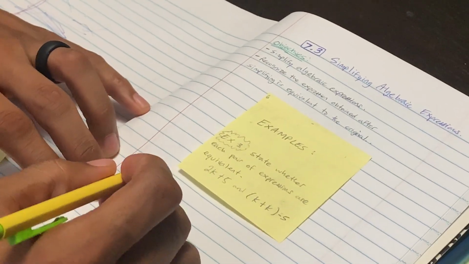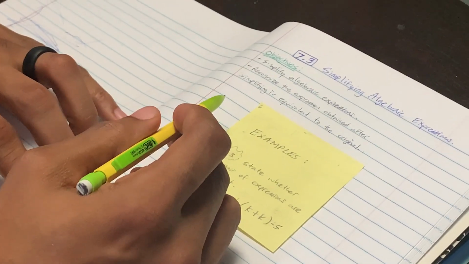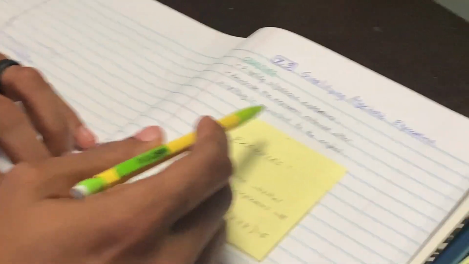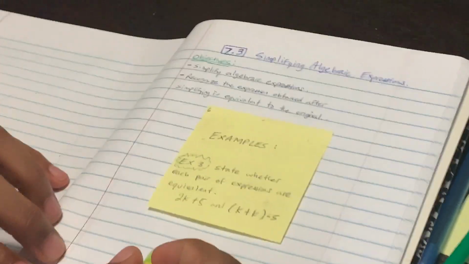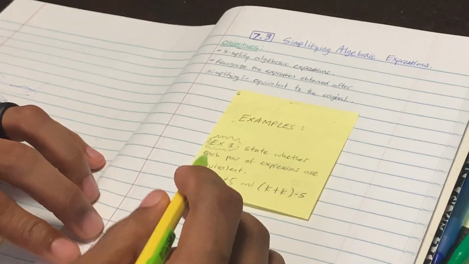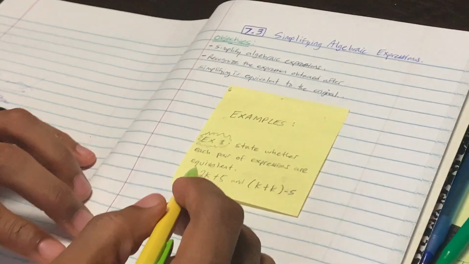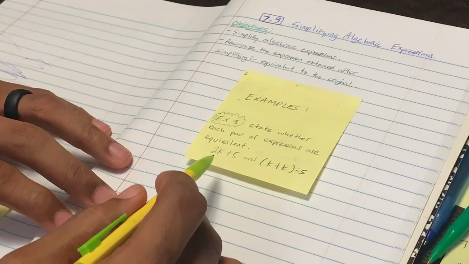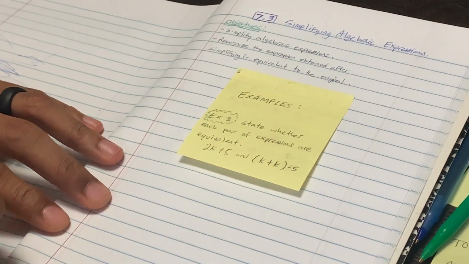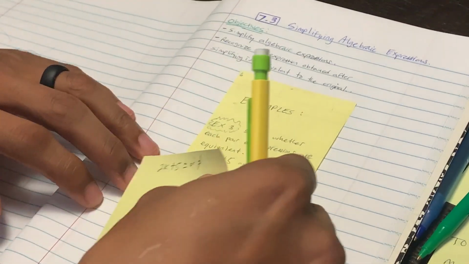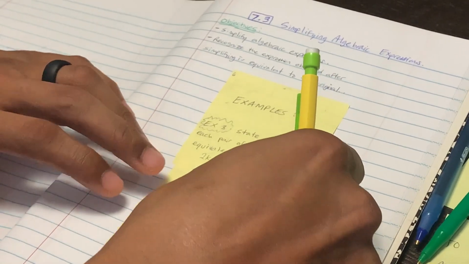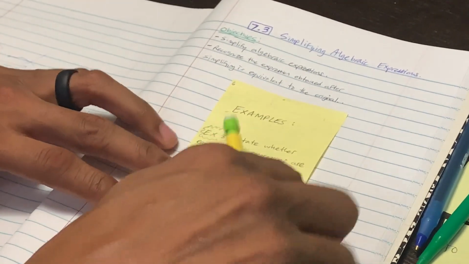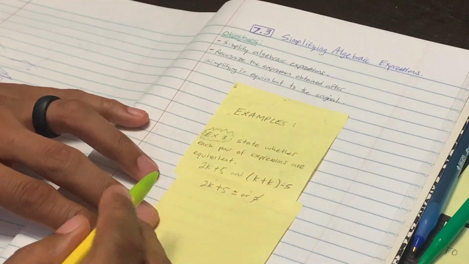All right, so our second objective for this section is to recognize the expression obtained after simplifying is equivalent to the original. The way we're going to test that is by studying whether each pair of expressions are indeed equivalent. So here I have 2k plus 5, and I have k plus k minus 5. We're going to figure out, are these two equal or not equal?